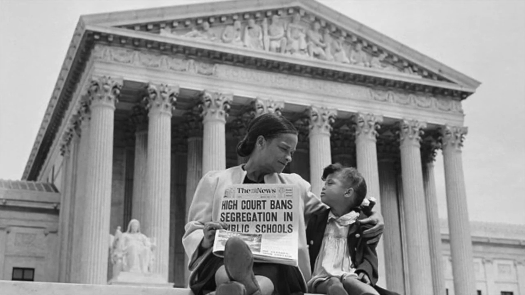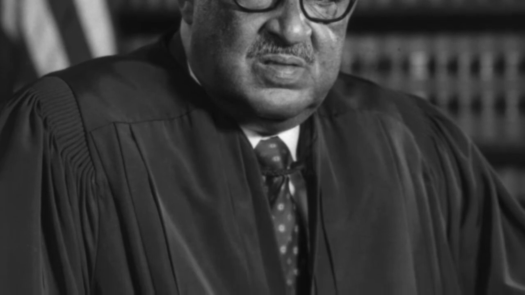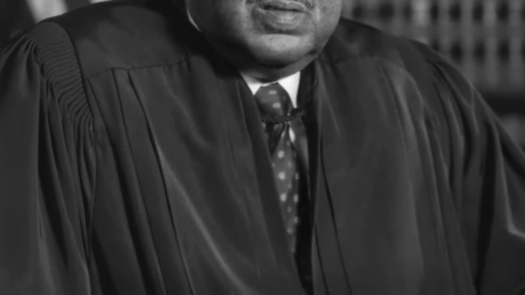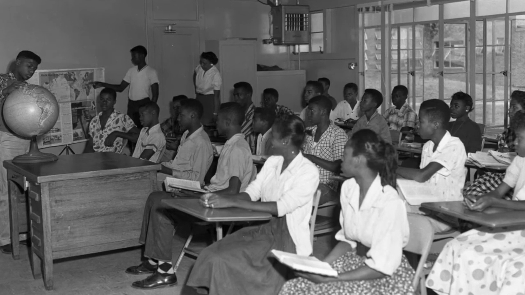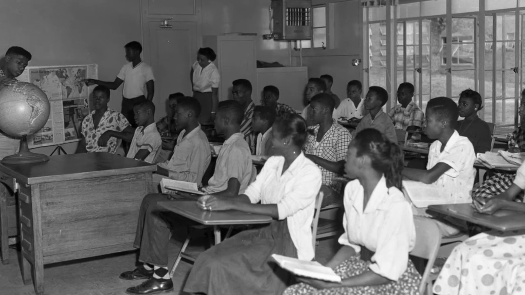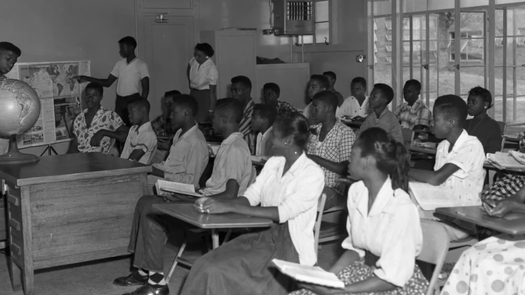In the arguments for Brown, we had Thurgood Marshall, a prominent NAACP lawyer, who argued that segregation in schools had negative effects on a black child's perception of their race. Due to this, whites are made superior and blacks inferior. This could lead to unequal benefits between the races and less motivation for blacks to pursue further education.